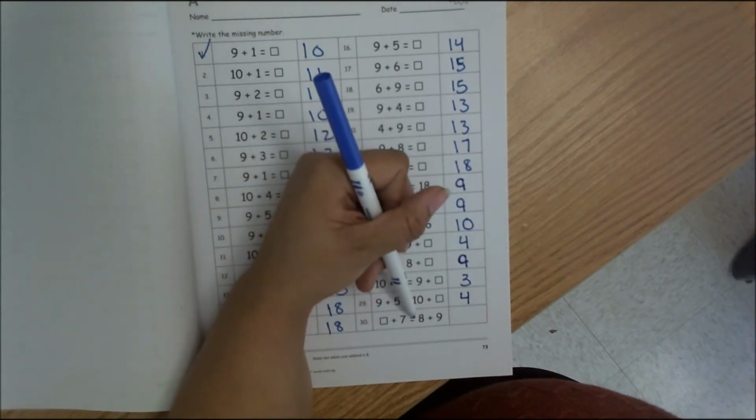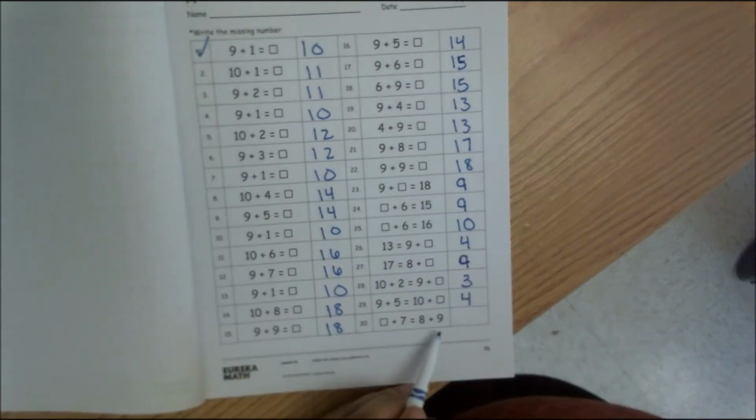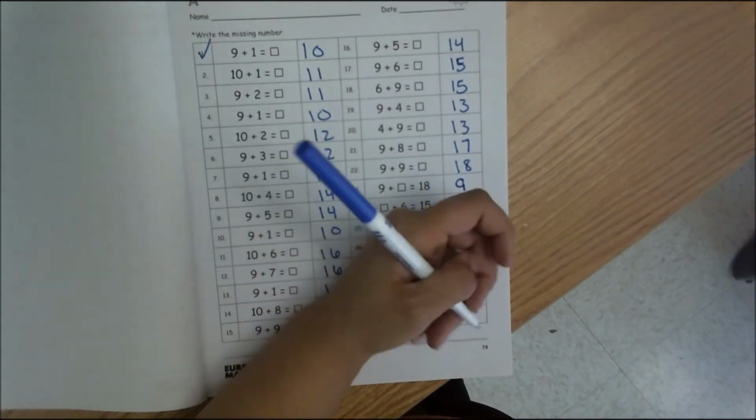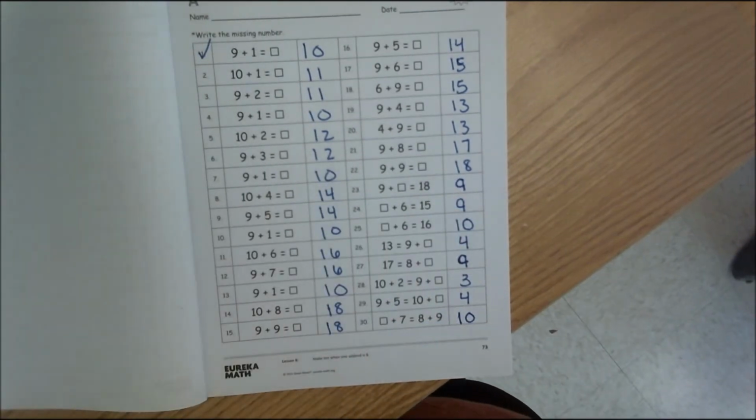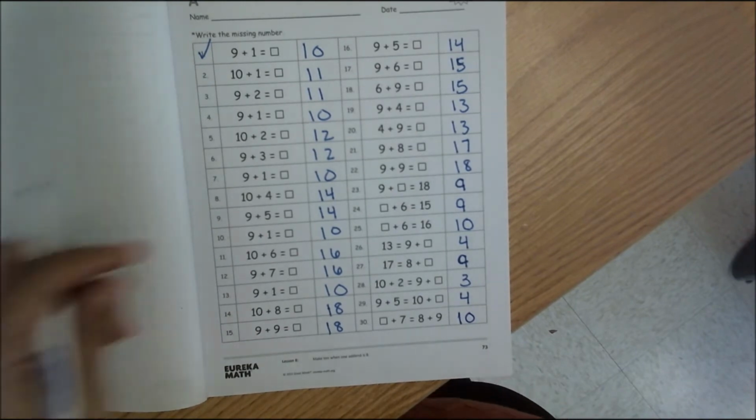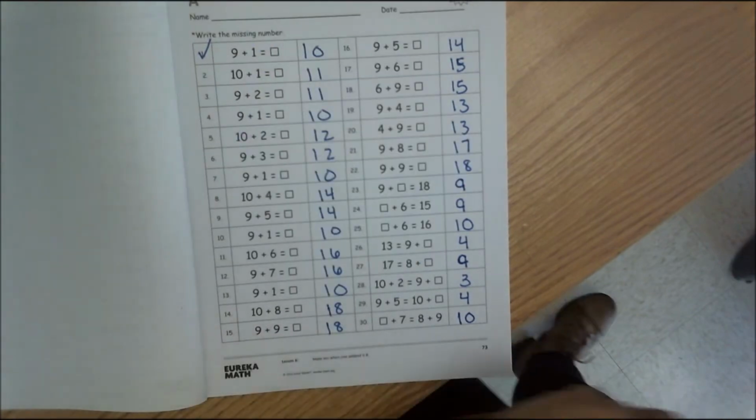Blank plus 7 is equal to 8 plus 9. Let's look to see what 8 plus 9 is first. That's 17, which means my missing part is 10. All right, great work, guys. So write down the number you got correct in the starburst, and let's keep on with our lesson.